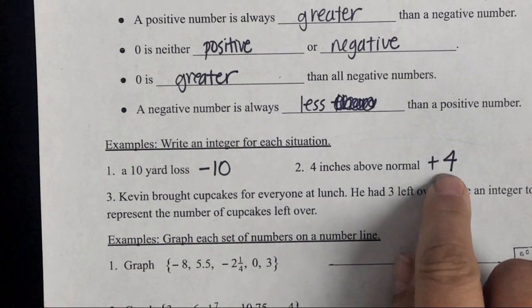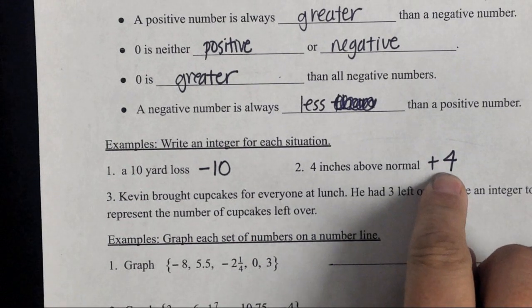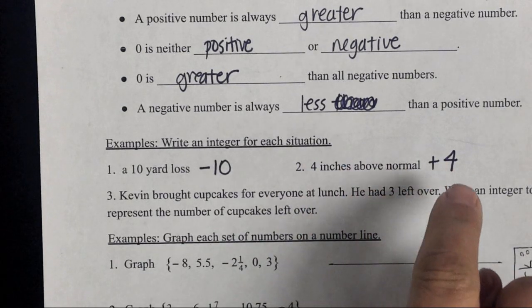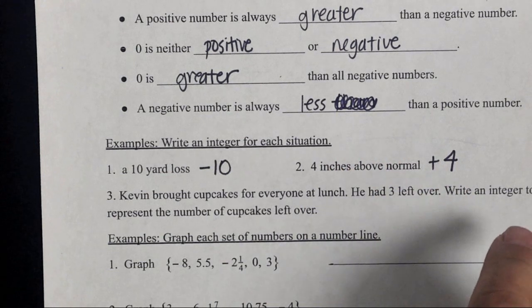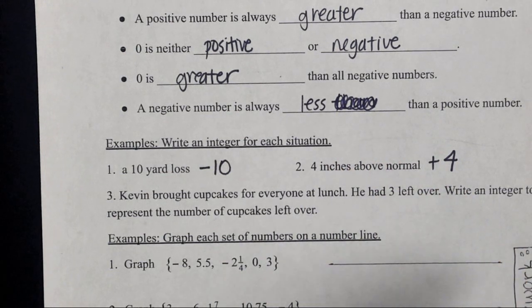It could be. We don't have to write that plus. It can just be 4. As long as you don't have a negative sign, it is positive. For some reason, when I'm doing all these situationals and I have to come up with one, I usually use a positive sign. But in a minute, when we do our number lines, as long as you don't have a negative sign, you know it's positive.